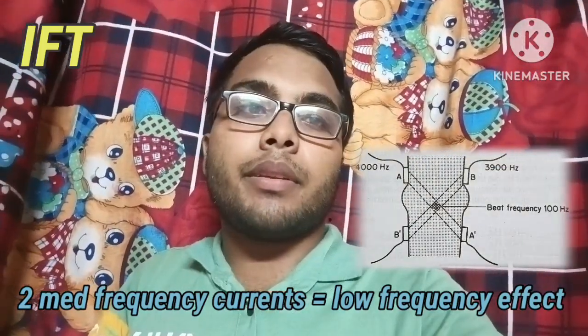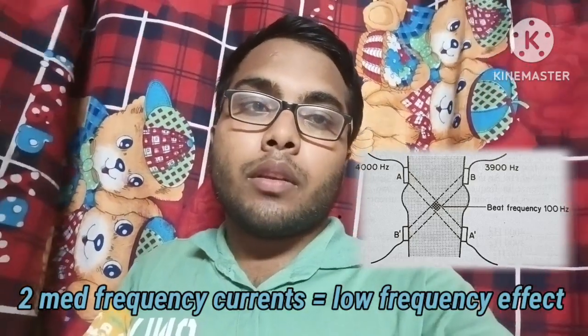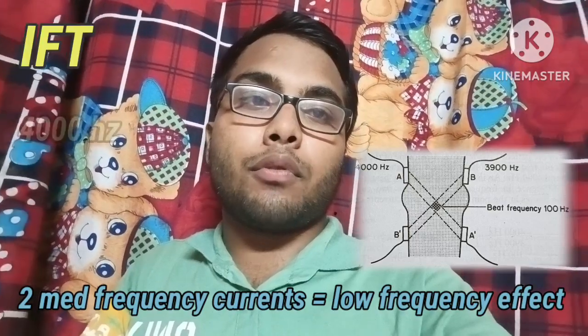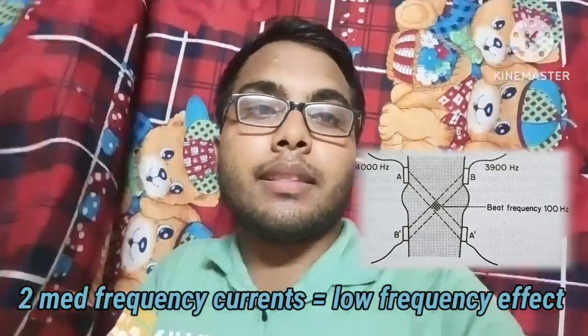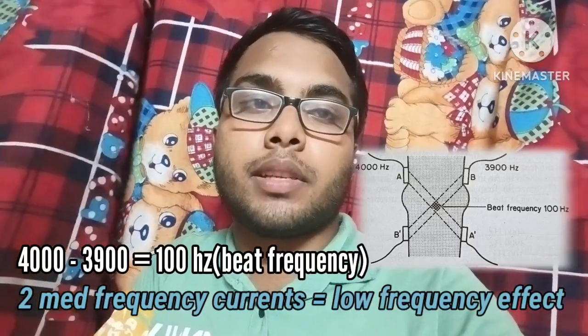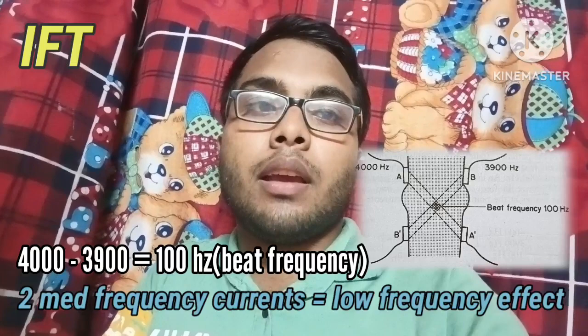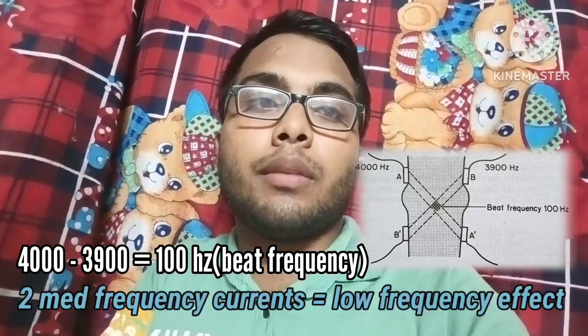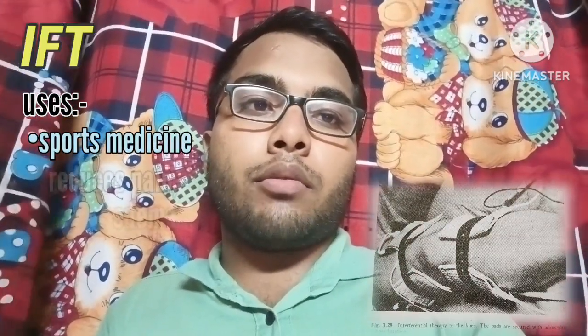Coming to the parameters, we use two medium frequency currents in IFT. One has a constant frequency of 4000 Hz and the other between 3900 and 4000 Hz. The difference between these two medium frequency currents creates the interference effect in the patient's tissues, and that frequency is called the beat frequency. IFT is used in the sports medicine area to reduce pain and to reduce edema.